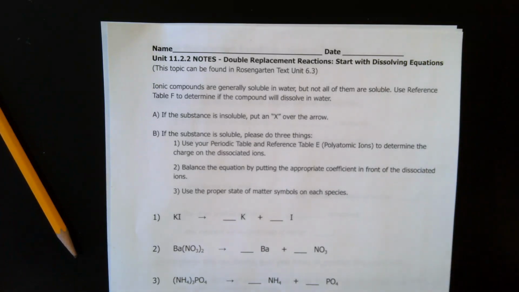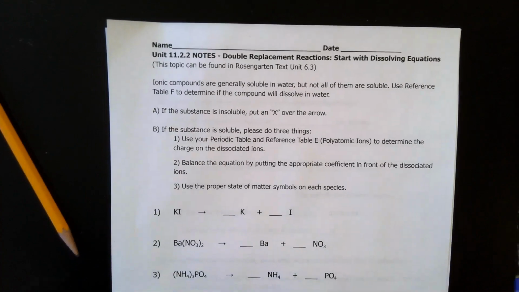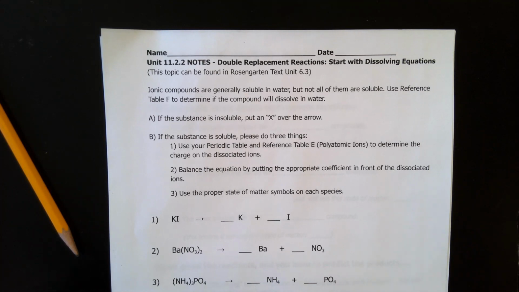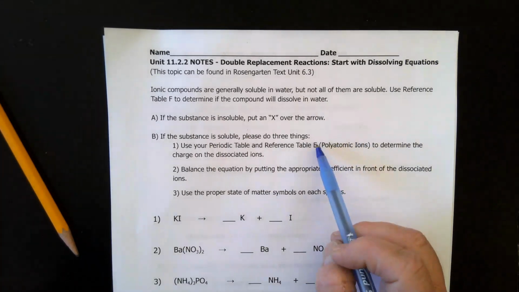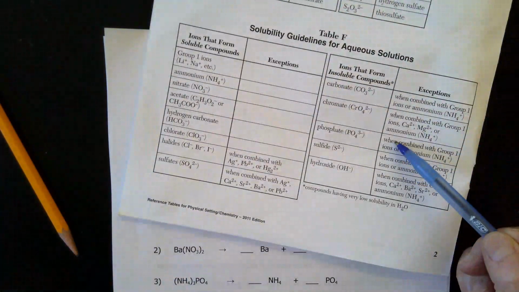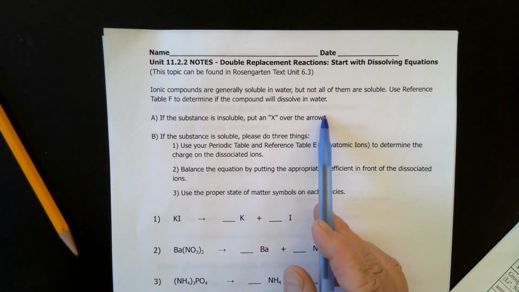In this video lesson, we are going to revisit double replacement reactions, which is a topic we learned about earlier this year. But now we are going to fold into this topic how solubility plays a part in deciding what's going on with the products. Ionic compounds are generally soluble in water, but not all of them are soluble. We'll be using reference table F to help us determine if a compound will dissolve in water.